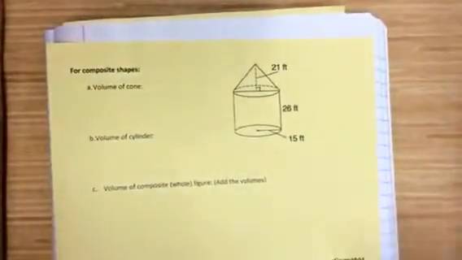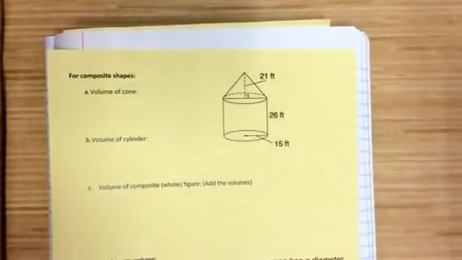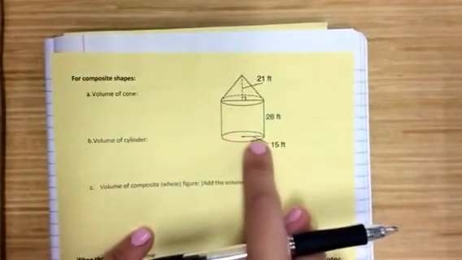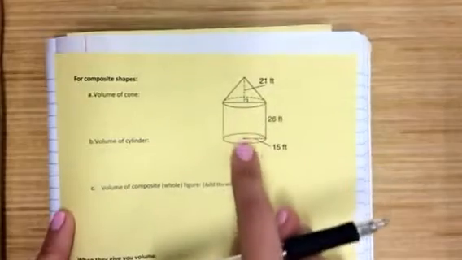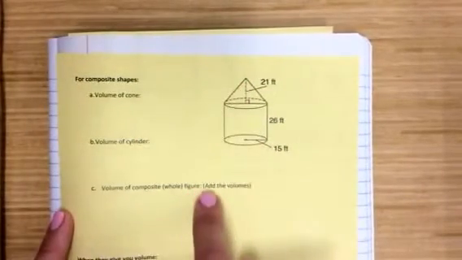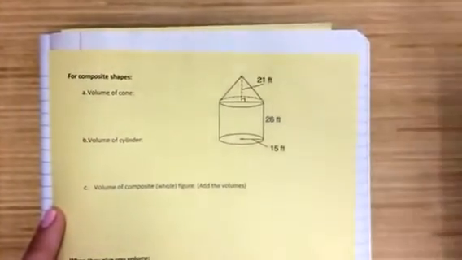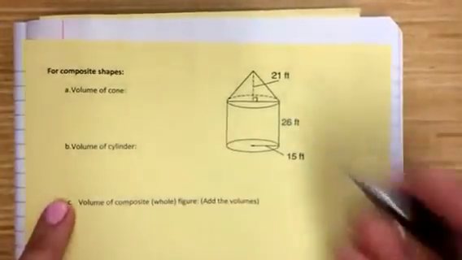For composite shapes. So composite shapes, that means that there's 2 shapes making up one bigger one. I can identify a cone here, and I can identify a cylinder here. So in order to find the volume of the entire shape, I need to find the volume of the cone, the volume of the cylinder, and then add the 2 volumes. So let's go ahead and find the volume of the cone.